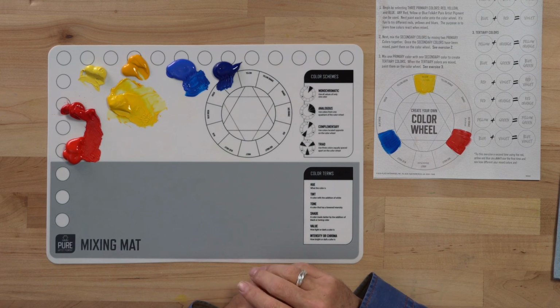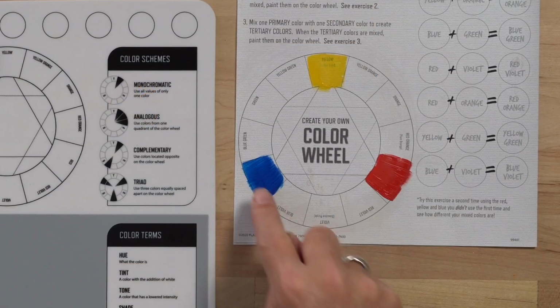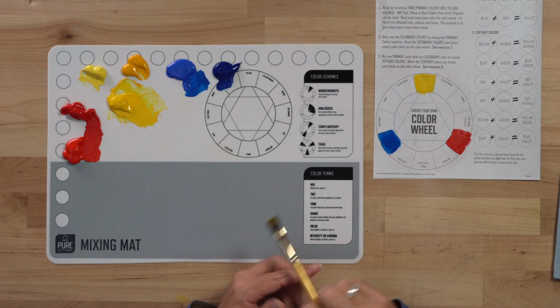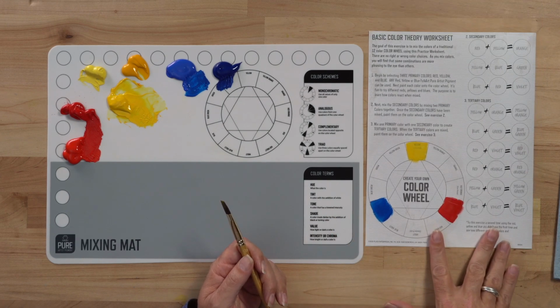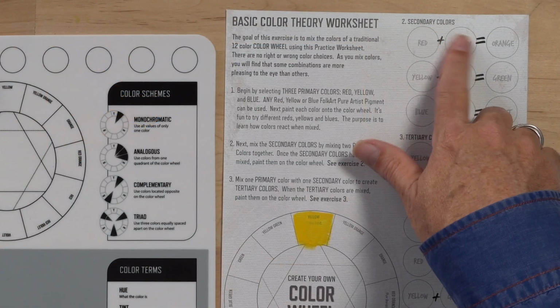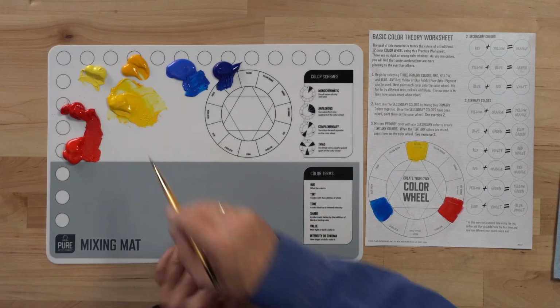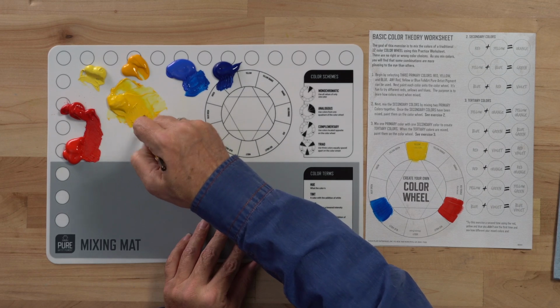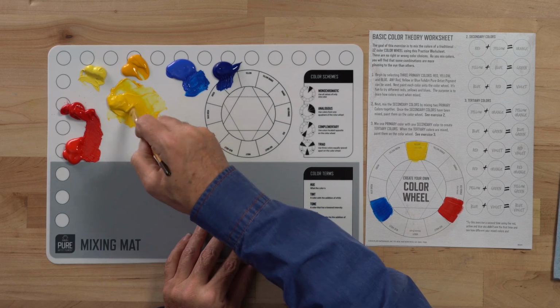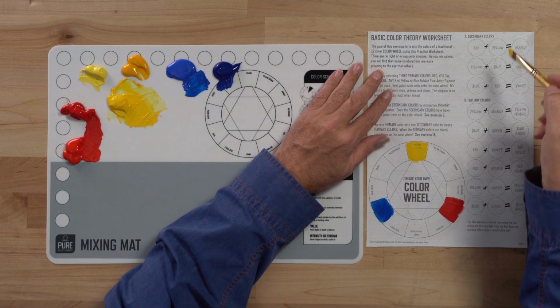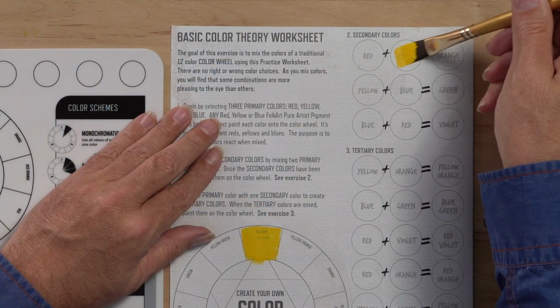So we are now going to move on to our secondary colors. So we have our primary colors, and then we're going to have our secondary colors. So on your worksheet, you can see that our secondary colors would be a mixture of red and yellow to make orange. So let's just take our brush and quickly paint in our primary colors as they fit into this area of the worksheet. So we're going to mix red and yellow.